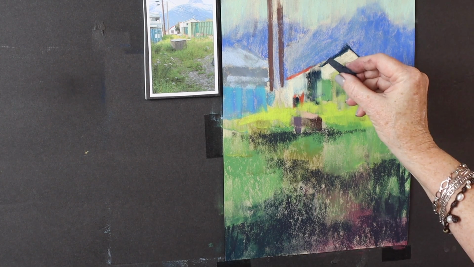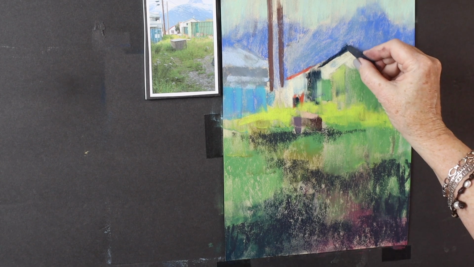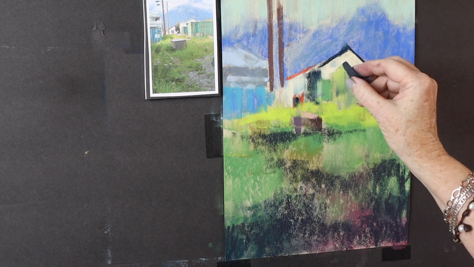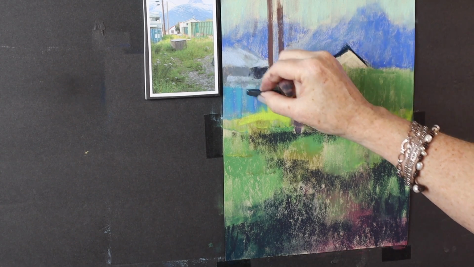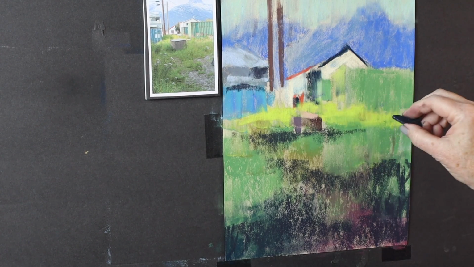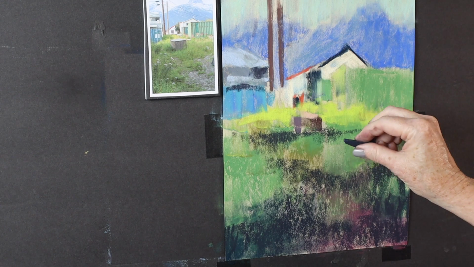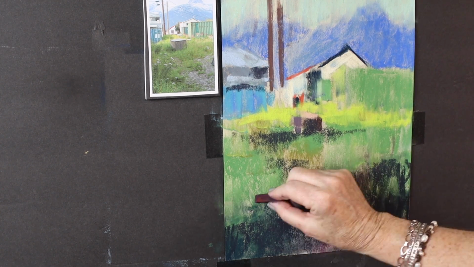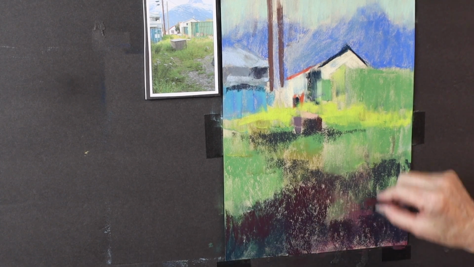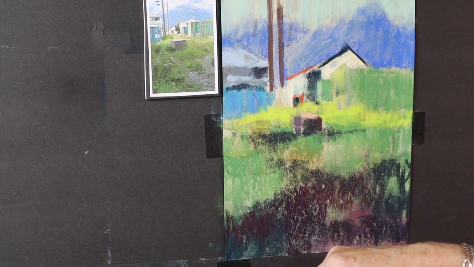Where else is it dark? There is dark underneath the roof line of this building, and there's a dark area right in here and right about here. And if I'm going to do the box, that area is dark. I'm going to add another layer of dark. I'm going to add, how about a dark red violet, just to make the dark areas a little bit more interesting. I don't really need to put it anywhere else.